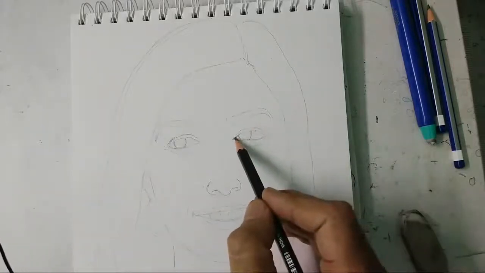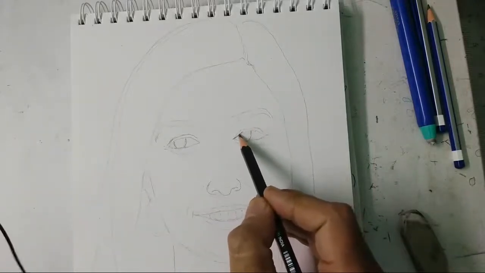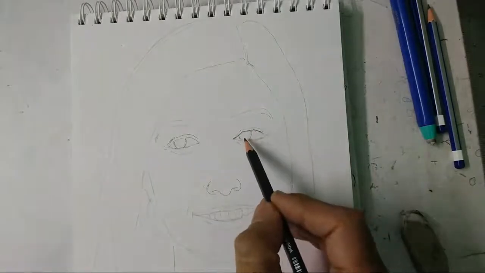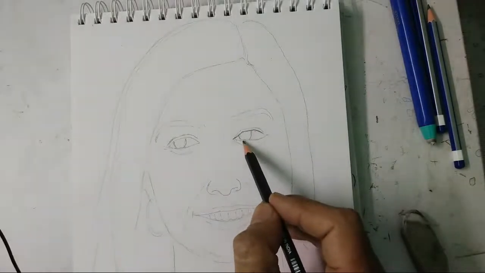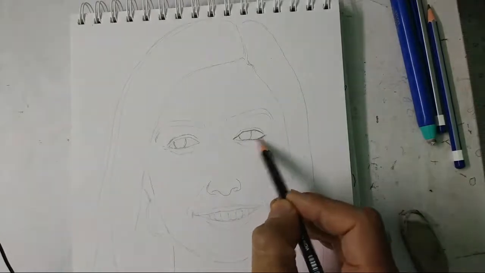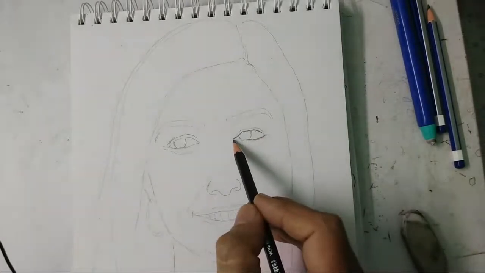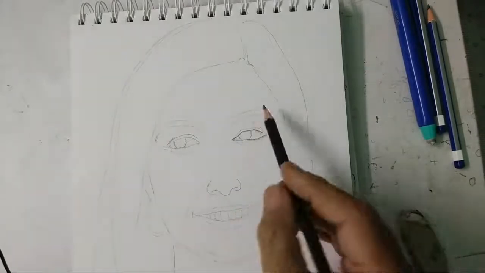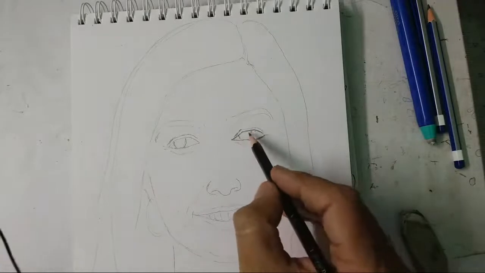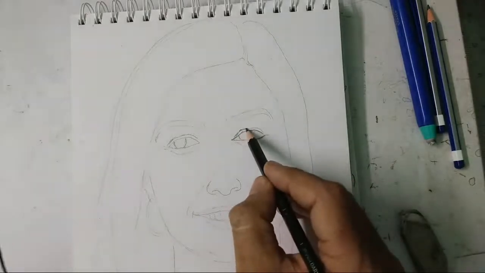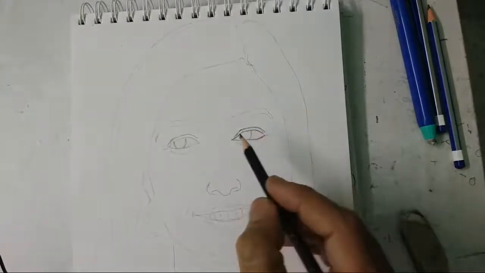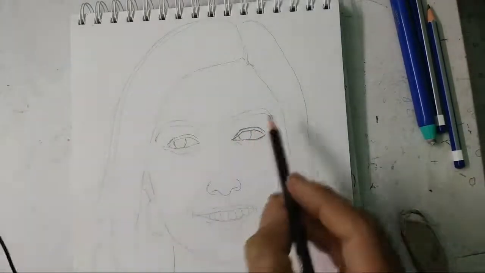Here the eyes are not very wide open, she has a sweet smile, and it is a famous personality. During the session maybe you will be able to identify. If you are able to identify the person, then we will say that the drawing is correct. So first you make the eyes.